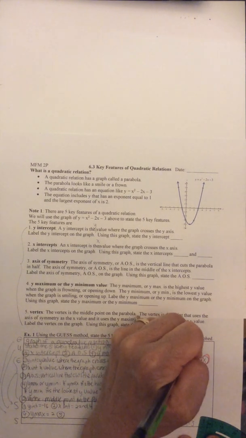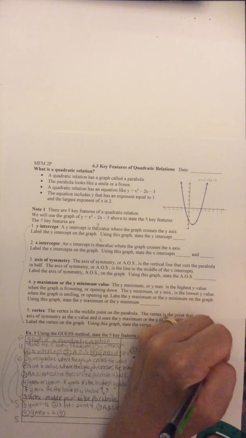So right here, it's a point with an x value of 3 and a y value of 1. So the vertex is the point (3, 1), and if you want, you put x, y below it.